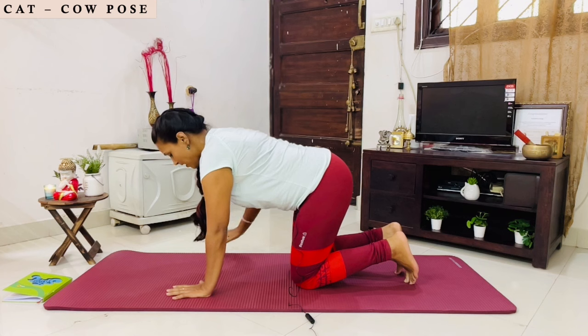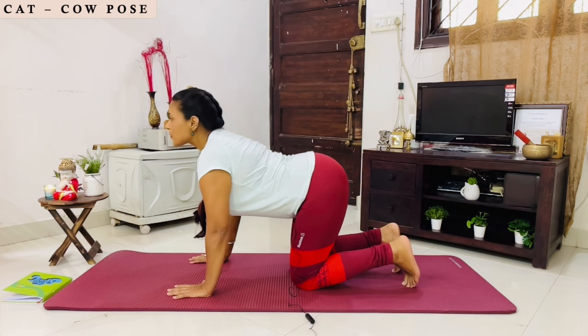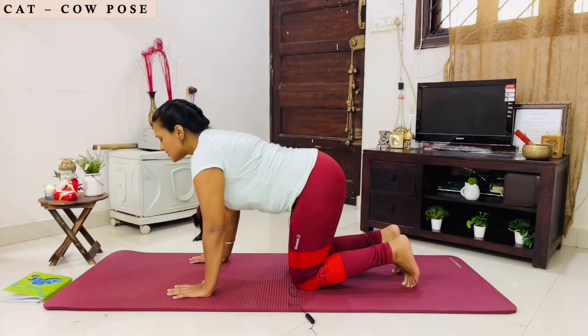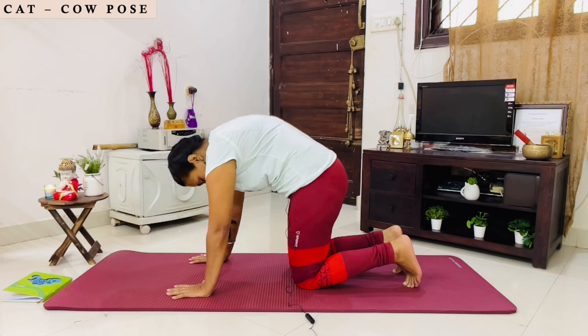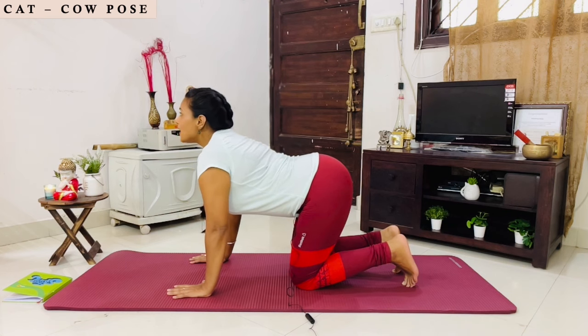So let's begin. We start with cat and cow pose. So inhaling from the lower back, arching your back, looking up, exhaling. Again, the movement is beginning from the lower back. Inhale and exhale.